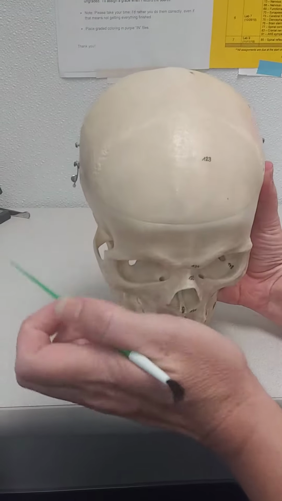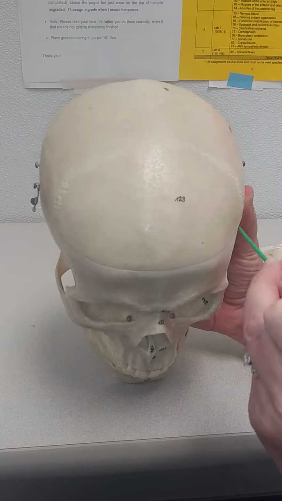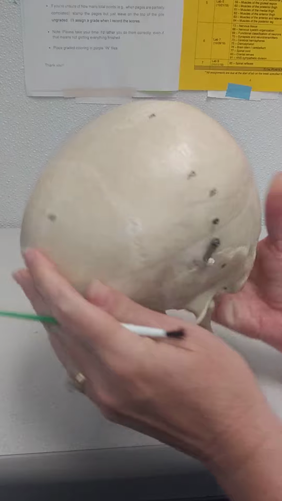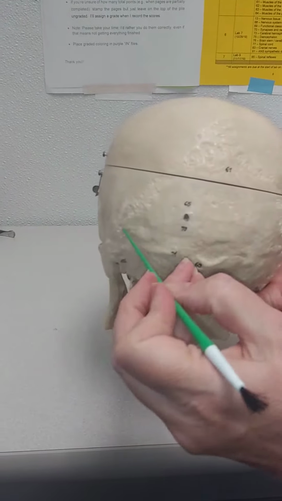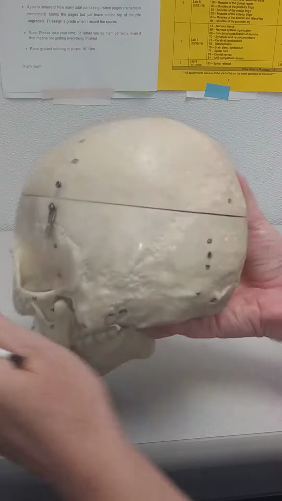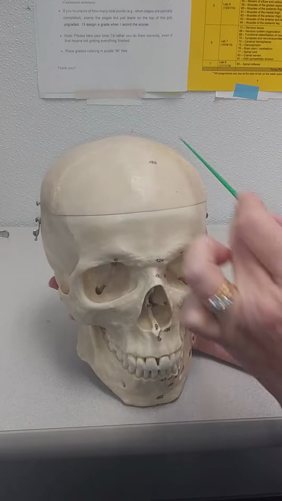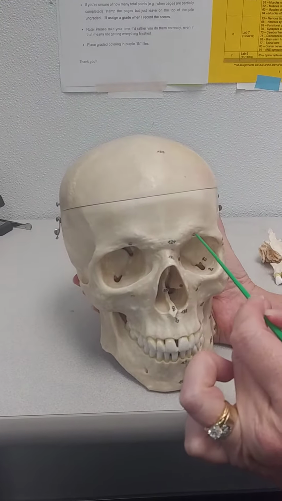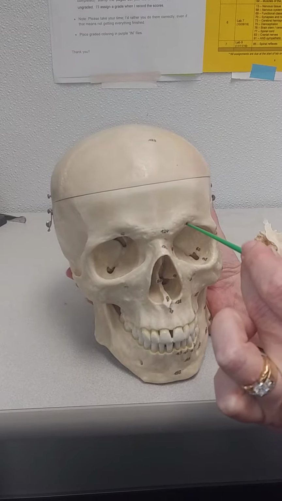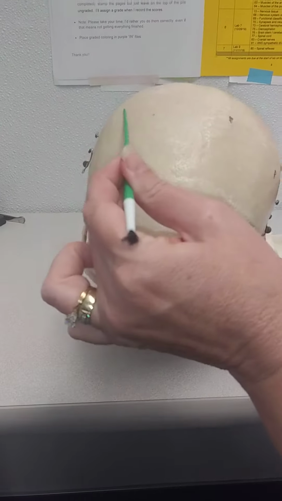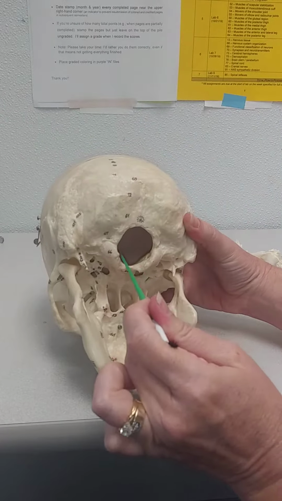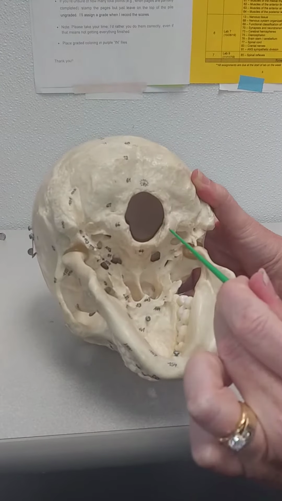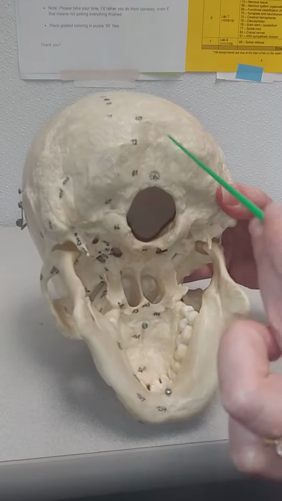Right, the four sutures of the skull include frontal, sagittal, squamous, lambdoidal. This is the frontal bone with glabella and the supraorbital notch. These are the two parietal bones. This is the occipital bone with foramen magnum, the occipital condyles, and the nuchal lines.